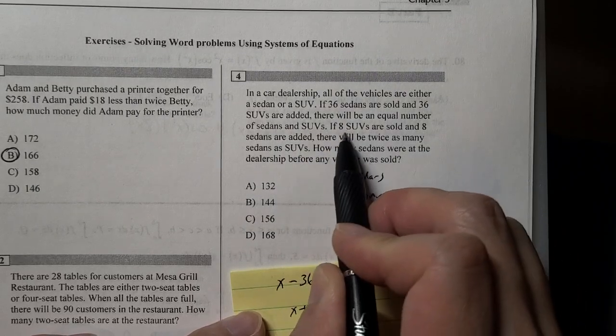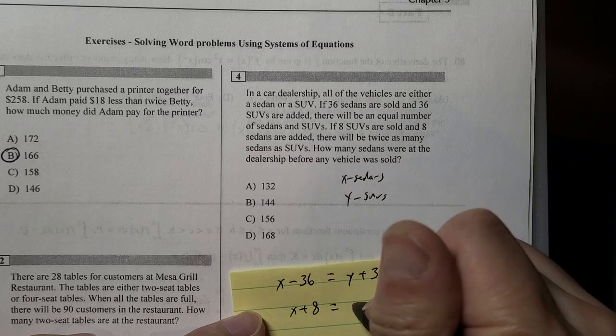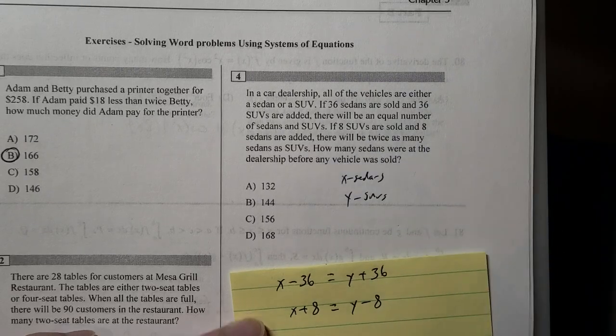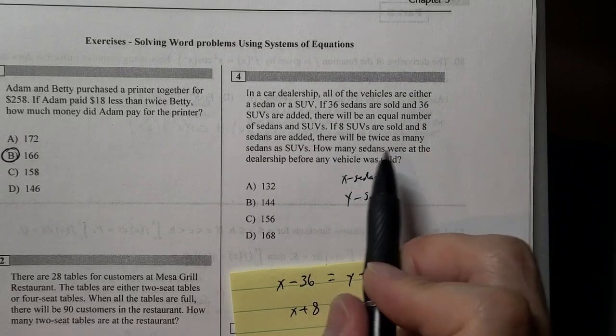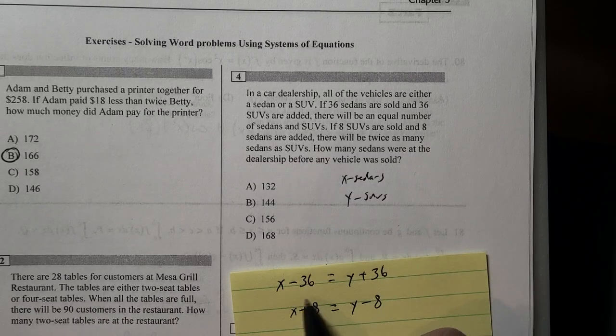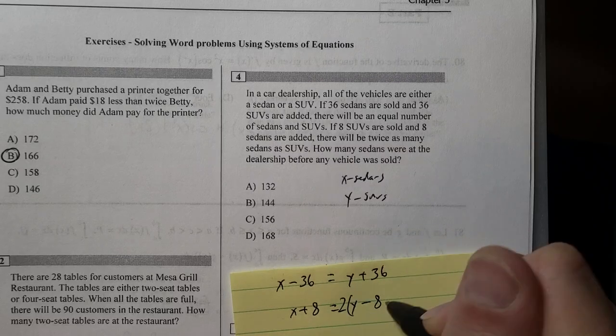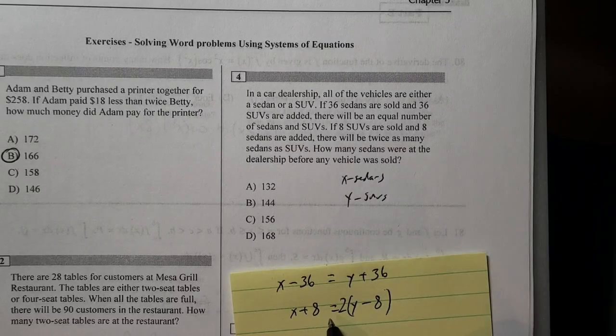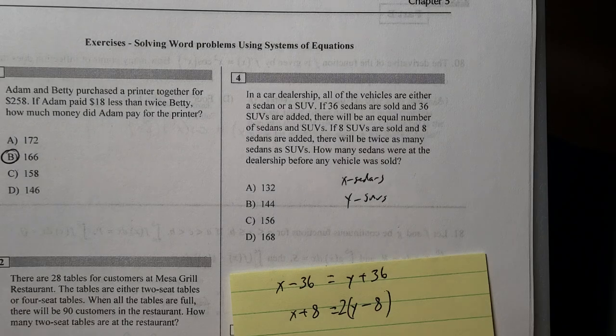Okay, so let's worry about that afterwards. 8 SUVs are sold, so y minus 8. So there will be twice as many sedans as SUVs. So this would be the bigger number, this would be the smaller number. So you've got to multiply by 2 on this side to make the number of sedans twice as many as the number of SUVs. Okay, so here are your 2 equations and 2 unknowns.